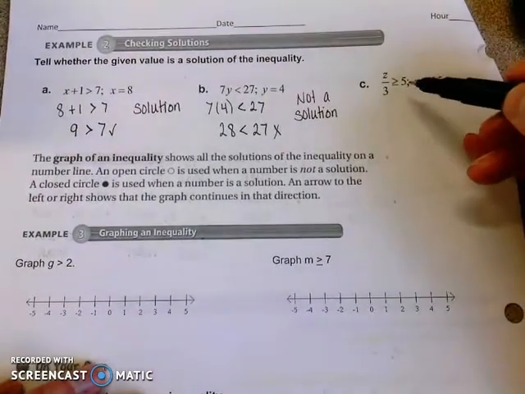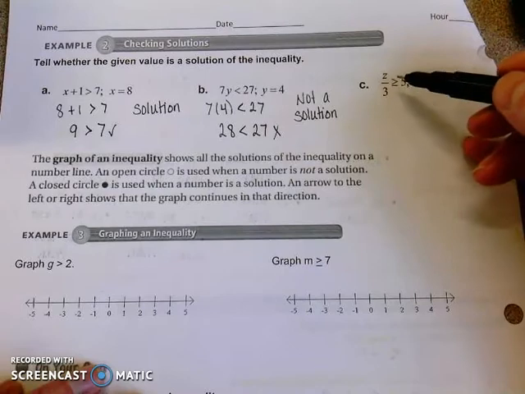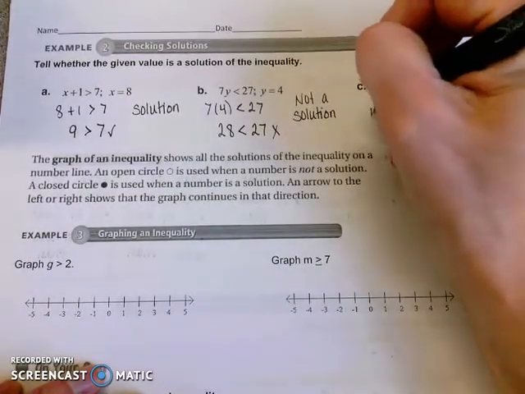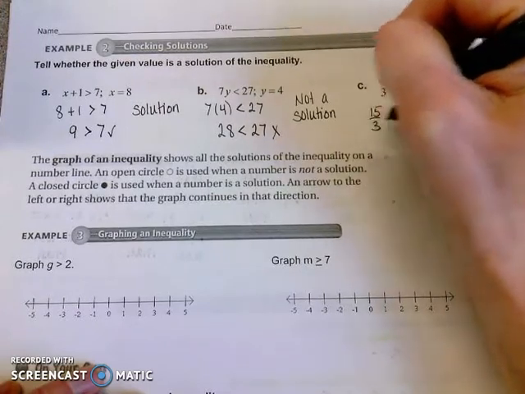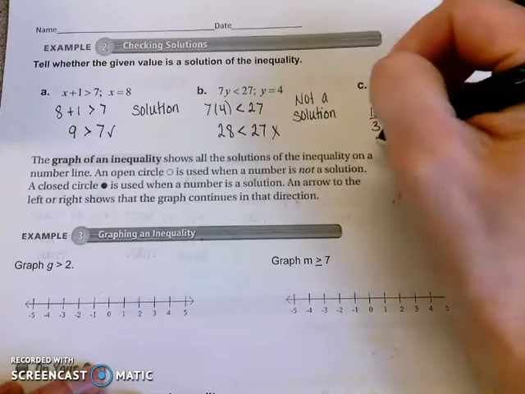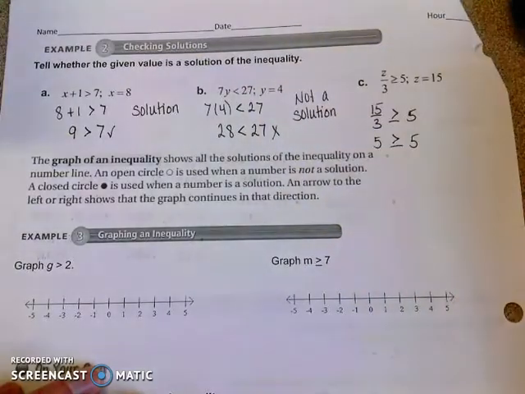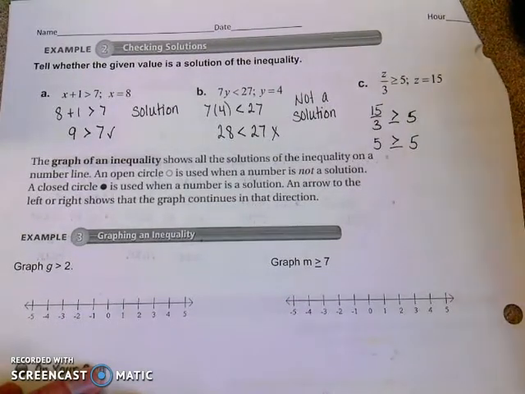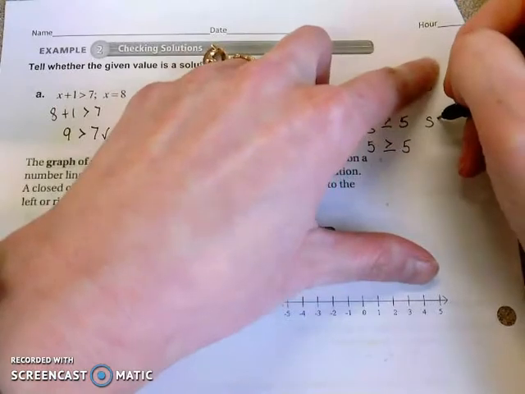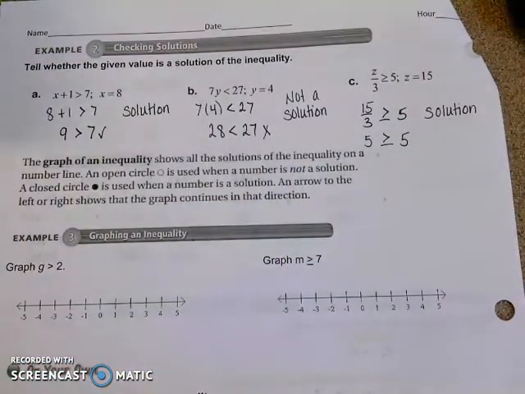All right, the last one over here, z over 3 is greater than or equal to 5 if z equals 15. So I'm going to put 15 in here. 15 divided by 3 becomes 5. 5 is greater than or equal to 5. It's equal, so we would say it is a solution.